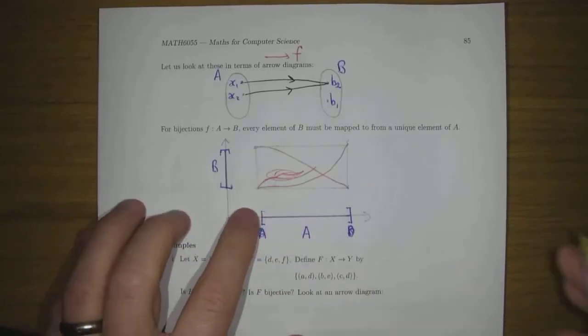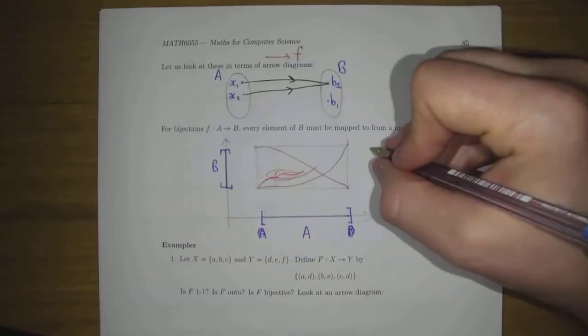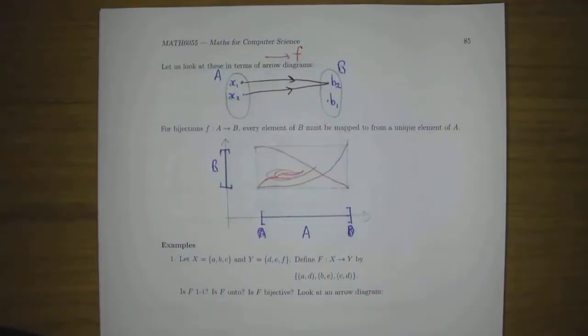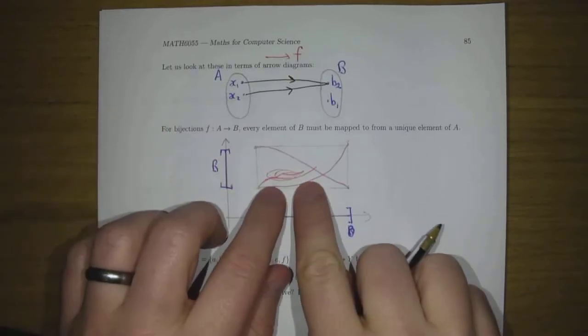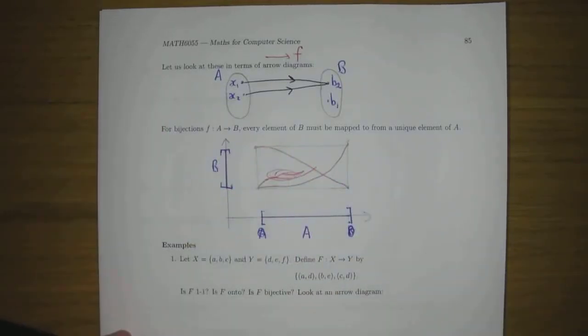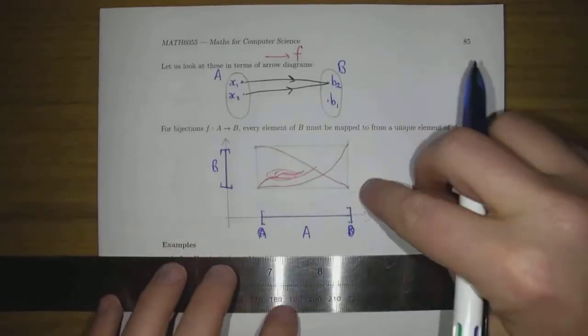The other possibility, so basically what this means in this scenario, now it's only a small scenario, but certainly with functions from intervals of the real line to intervals of the real line, they're either increasing or decreasing. They're the only possibilities. So basically what I'm saying is, what's the big story with either of these graphs?